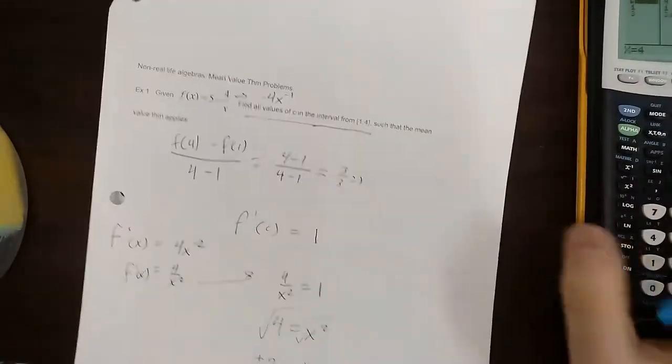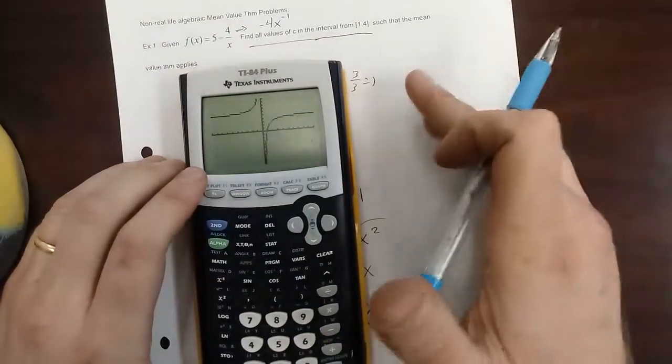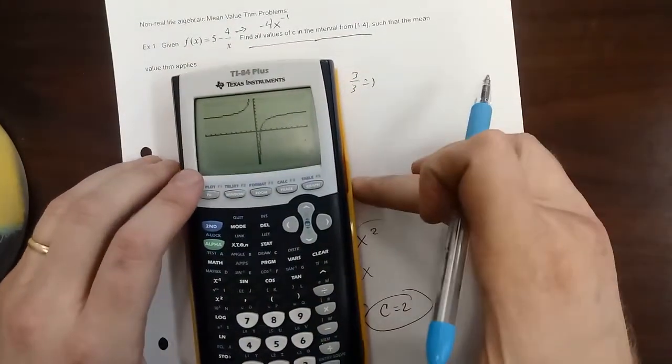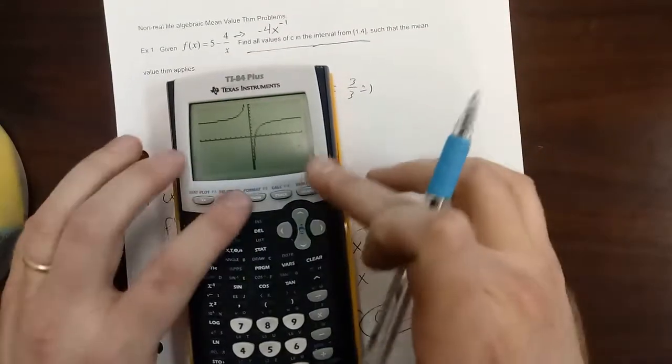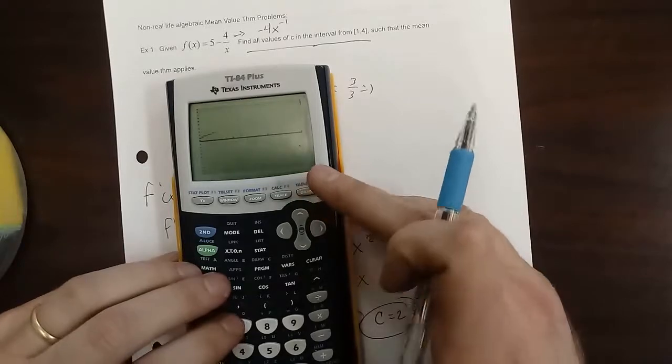All right. Let's look at what that means really quick. So if I look at this graph, then I'm going to set my window. I'm going to go from 1 to 4.